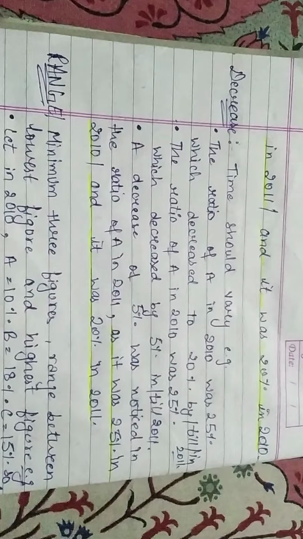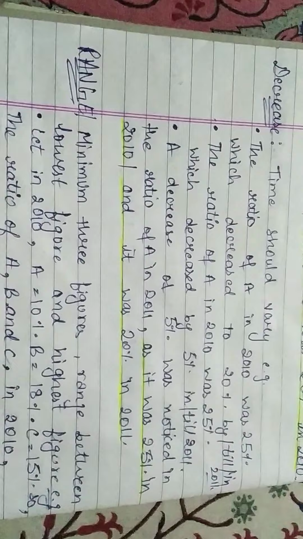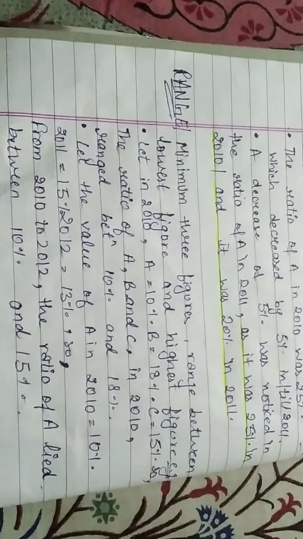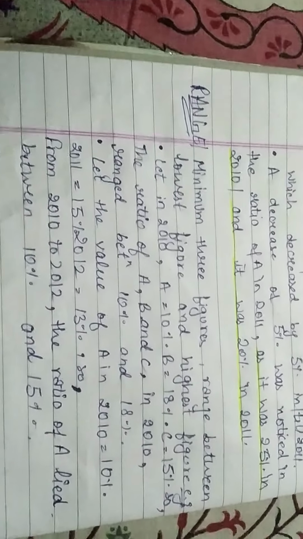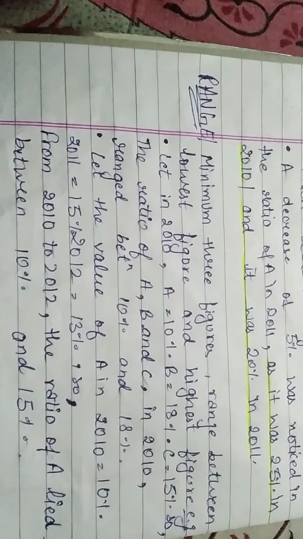And the second sentence is: the ratio of A in 2010 was 25%, which decreased by 5% in or till 2011. Or the third one can be: a decrease of 5% was noticed in the ratio of A in 2011, as it was 25% in 2010 and it was 20% in 2011. Our next type of sentence is range. See, in this there must be a minimum of three figures, as the range is between the lowest and highest figure.